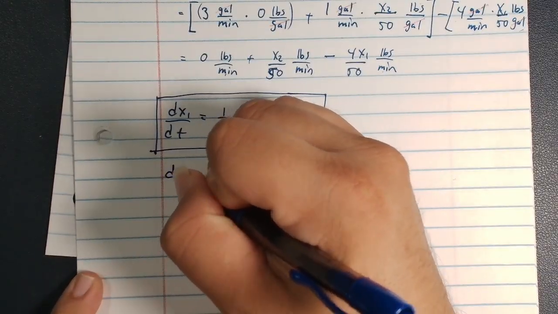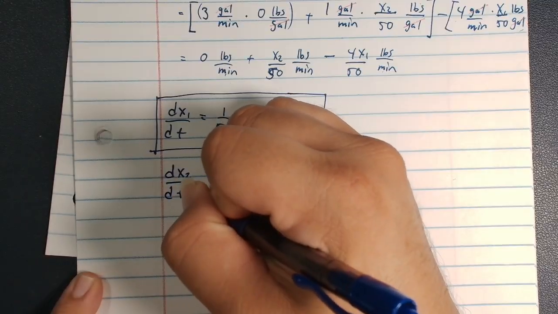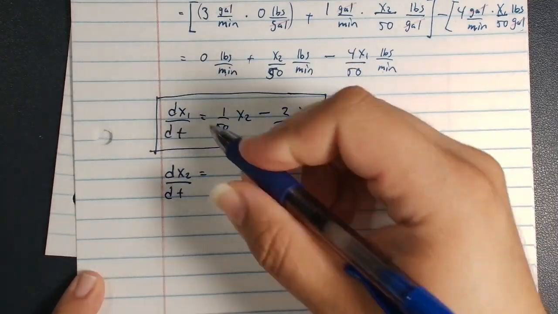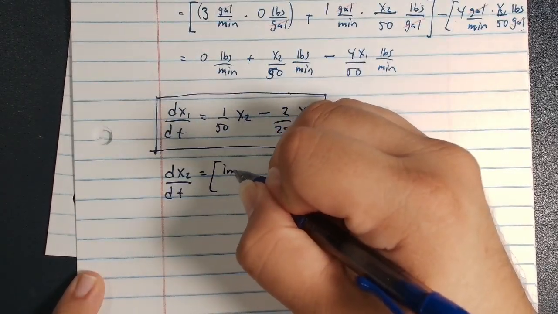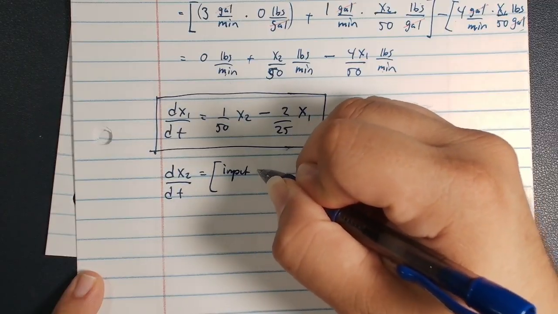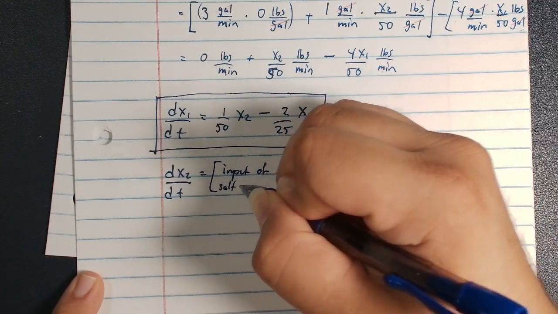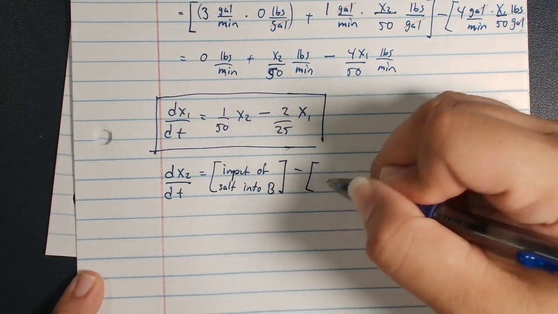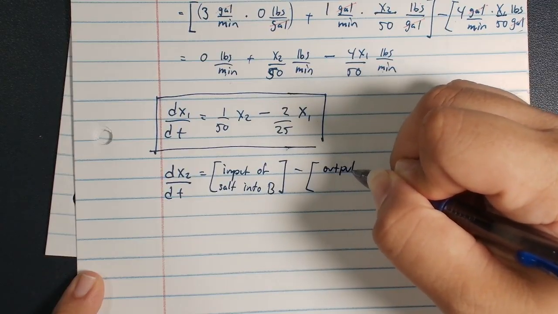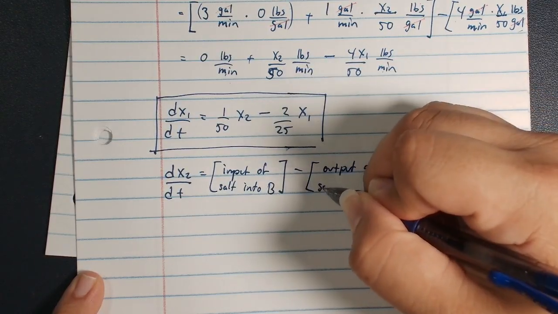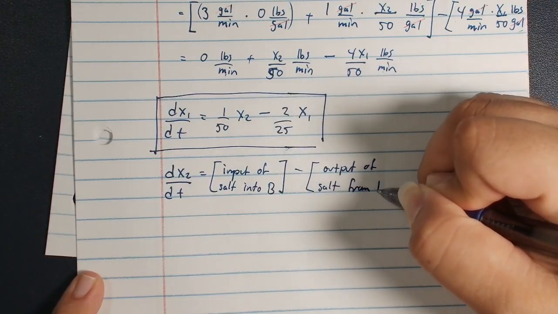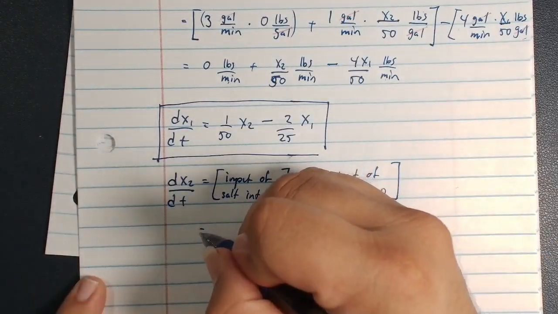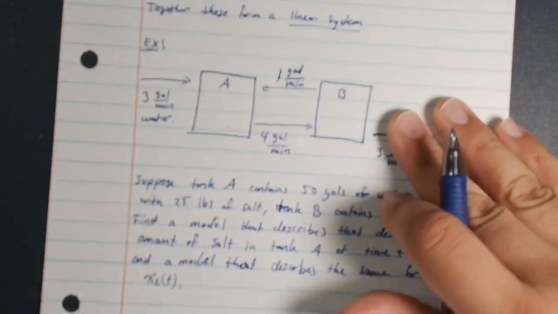We're going to do the same thing for the second tank. The rate of change of salt in the second tank, dx2/dt, same idea, except for B now. So now this is the input of salt into, now we're looking at tank B, minus the output from B. Same as before, except A, now it's B. Well, the input into B, let's see, where are we getting stuff from?